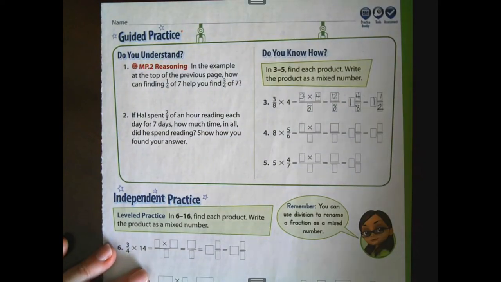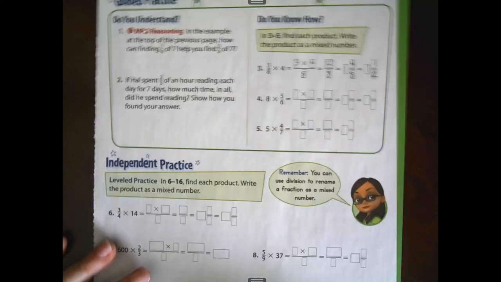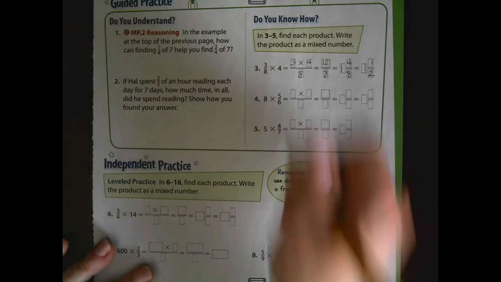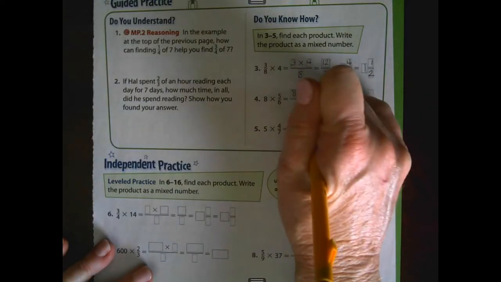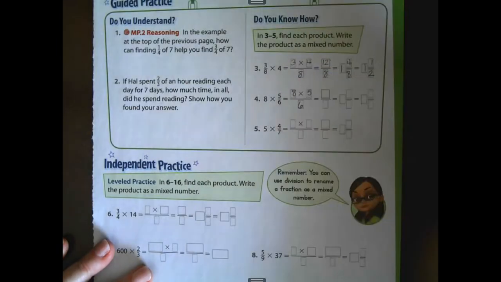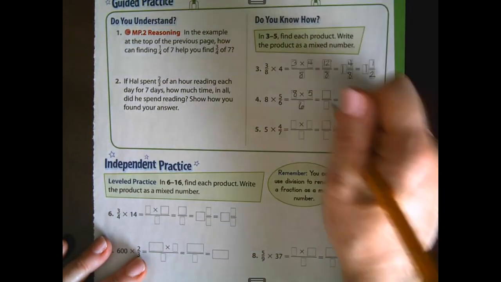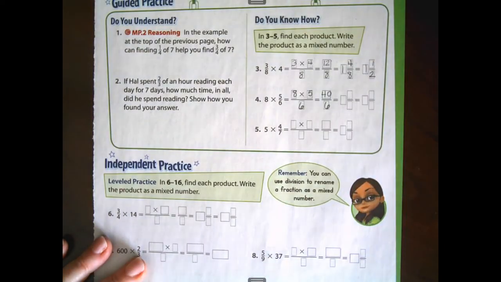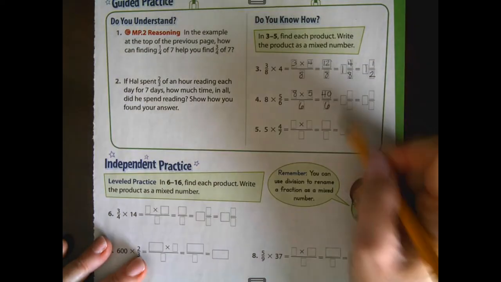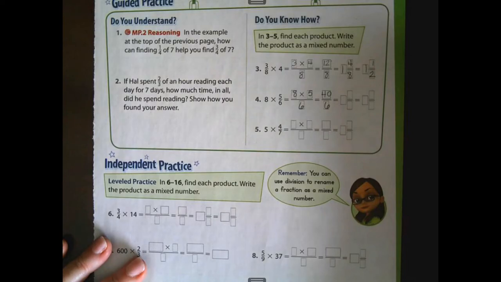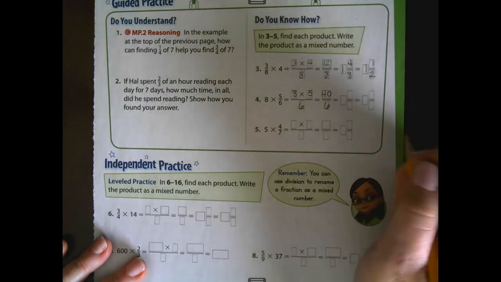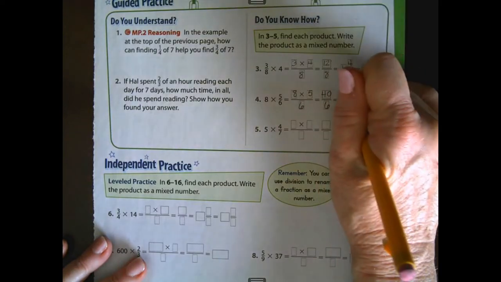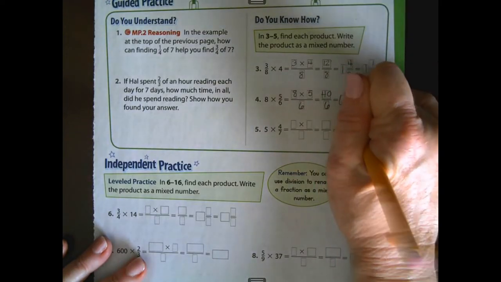All right, let's look at number 8. We've got 8 times 5/6. So we're going to be multiplying the numerators, 8 times 5, and the denominator is going to be 6. 8 times 5 is 40, so we get 40/6. We're going to rename that improper fraction by dividing the numerator by the denominator. 6 goes into 40 6 times. That gives me 36, so I have 4 left over, so I have 6 4/6.